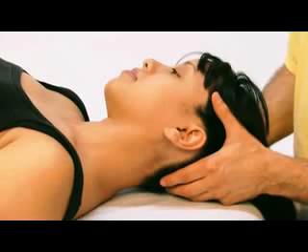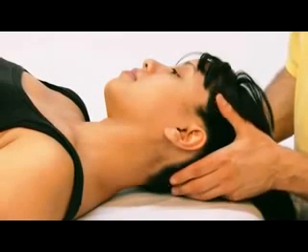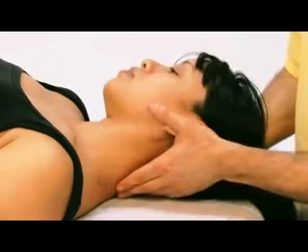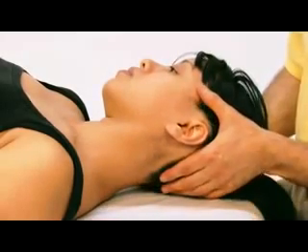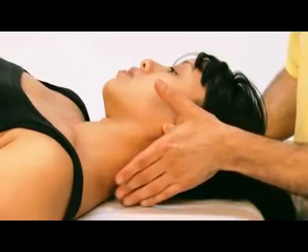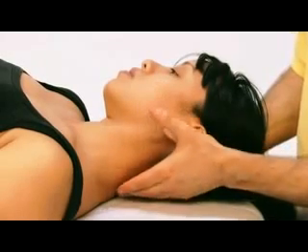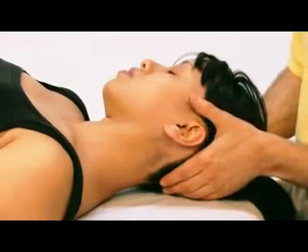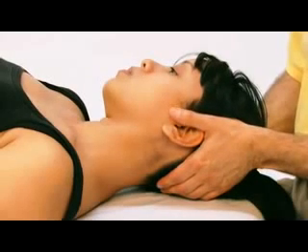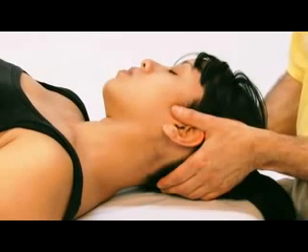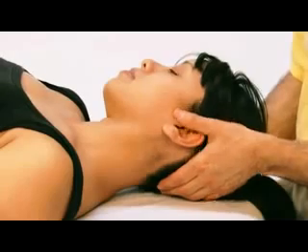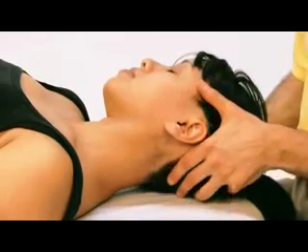The position of the support hand on the client's neck and head is very important. It needs to be placed around the client's ear. We should not cup on top of the ear. That would be very uncomfortable. Further, it's important that our thumb is not on the mandible or the temporomandibular joint, the TMJ. So again, we want to cup around the ear.